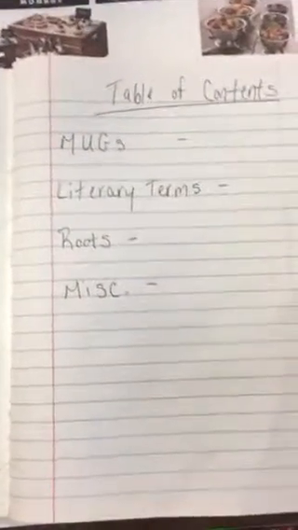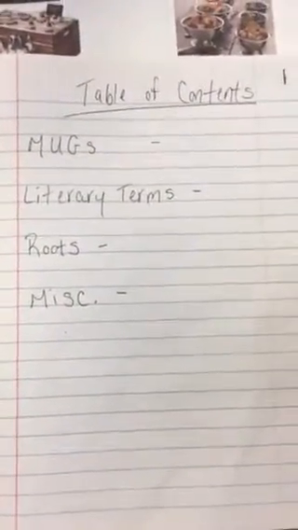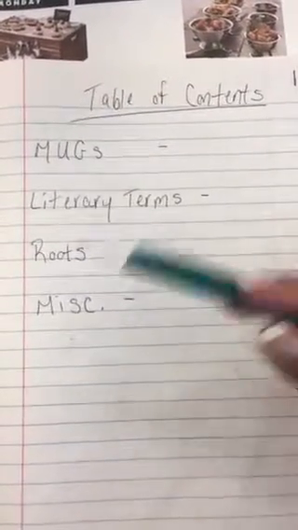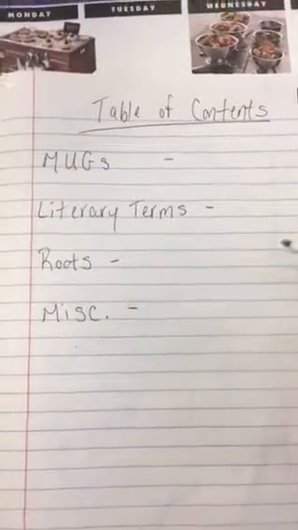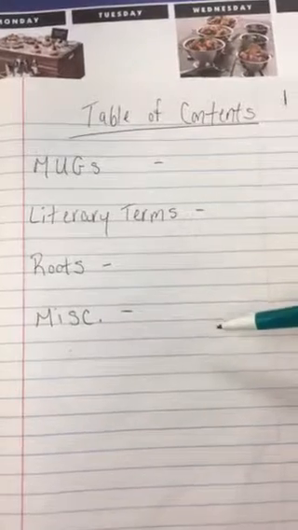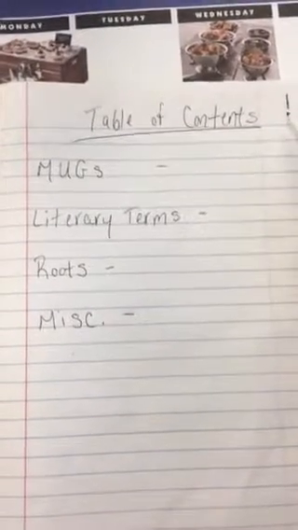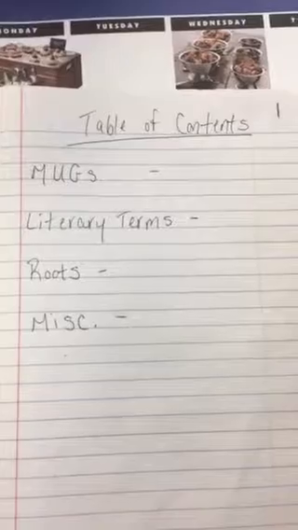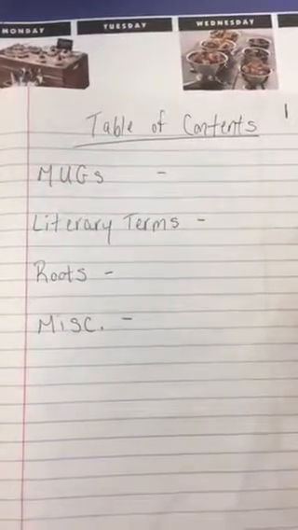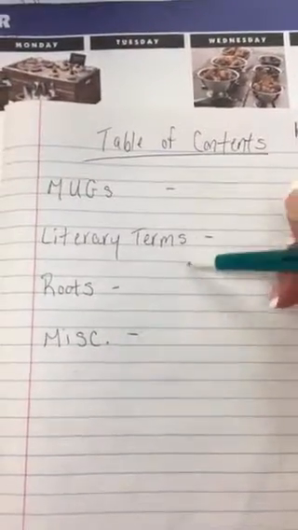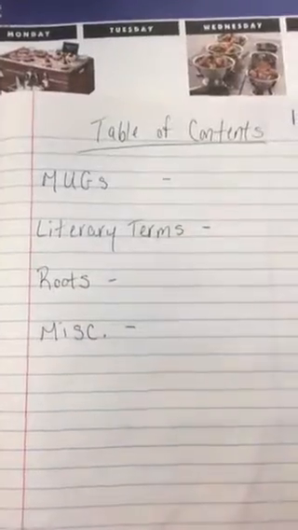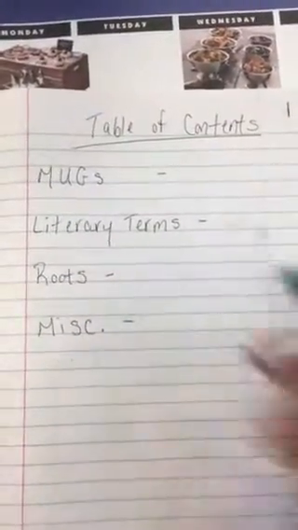Okay, so here is video number 2 of 2 with how to set up your interactive notebooks. So you should have your name, class period, and what grade level you're in, and the table of contents page all set up, as well as your pages numbered from 1 through 51, odd numbers only. In this video, it's just going to be how you go about setting each section up, and it's super easy. It's just a matter of counting pages and writing down on the top of the page what goes where.